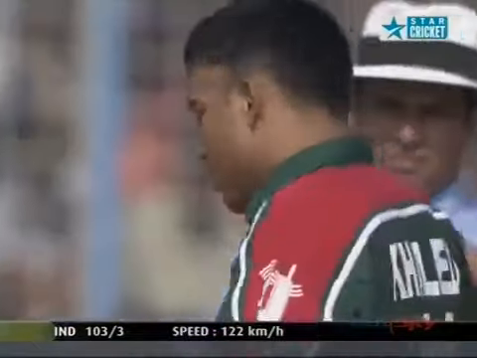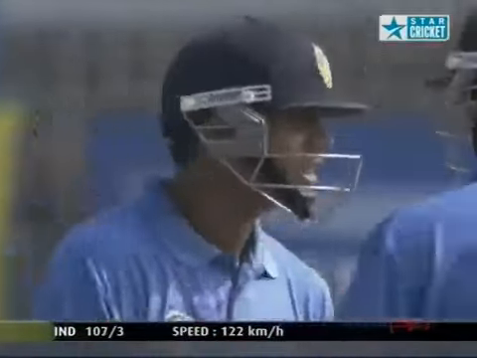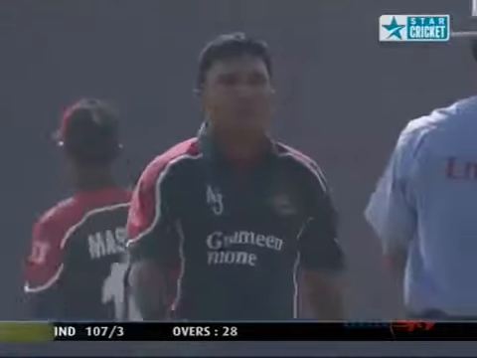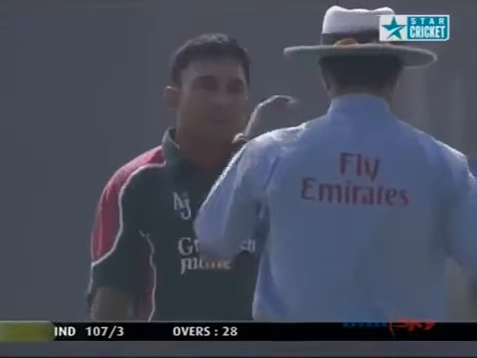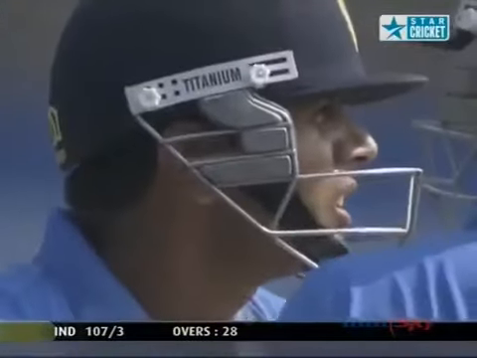That's another edge, and that will go away for four. The second time Rahul Dravid has got 4 runs in a manner that he's not quite used to. 28 overs gone, it's 107 for 3.